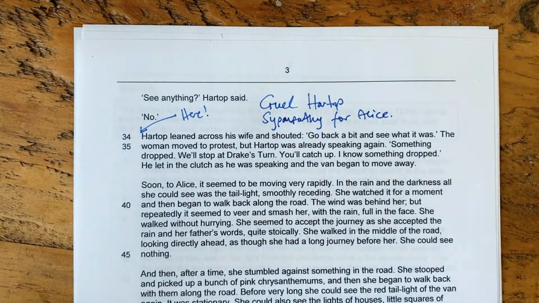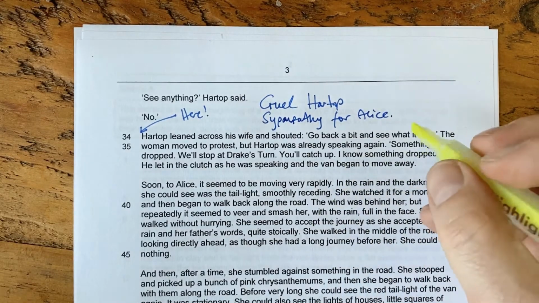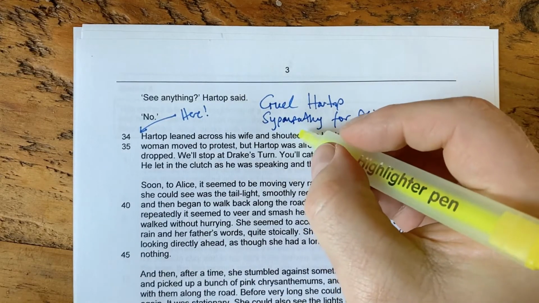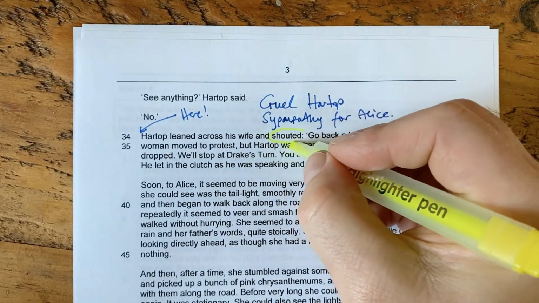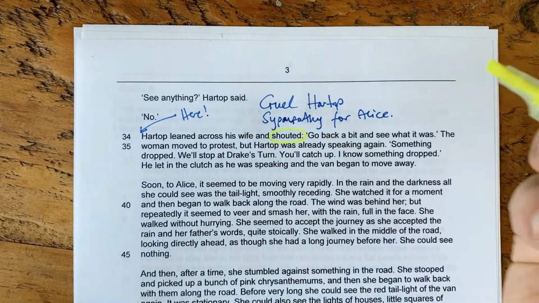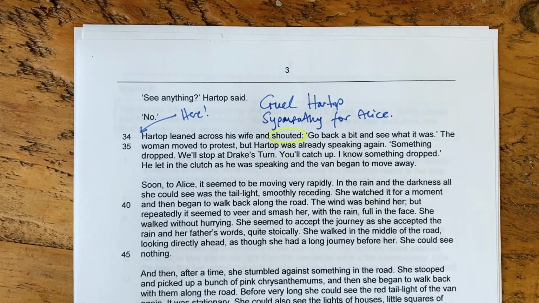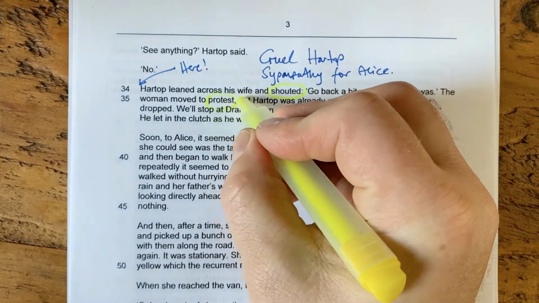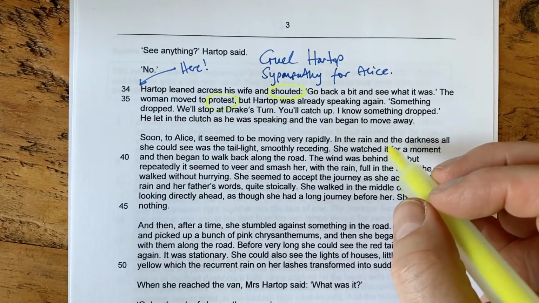So he shouted at her, which also shows that he's cruel to her. He's also leaned across his wife to do it, which suggests that perhaps his cruelty is caused by a dislike of women. Next, she, the mother, is protesting, which suggests that she definitely thinks that Hartop's being cruel.